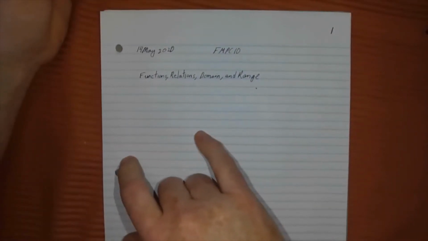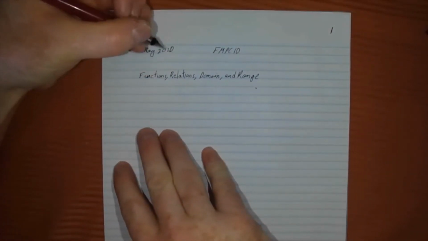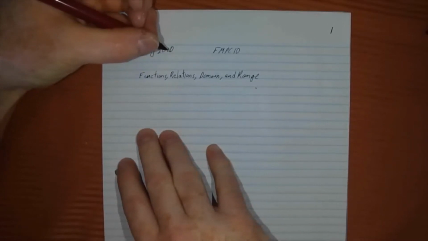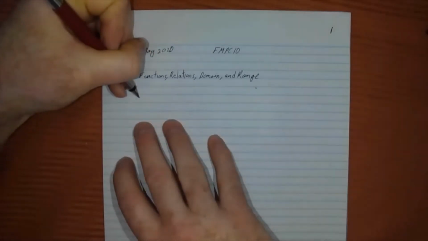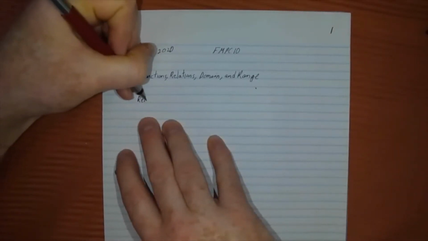Alright, welcome back. So I would like to go over a few old definitions that we've seen and start introducing some new ideas and ways to look at what we can do graphing. So first definition I want to introduce again is relation.